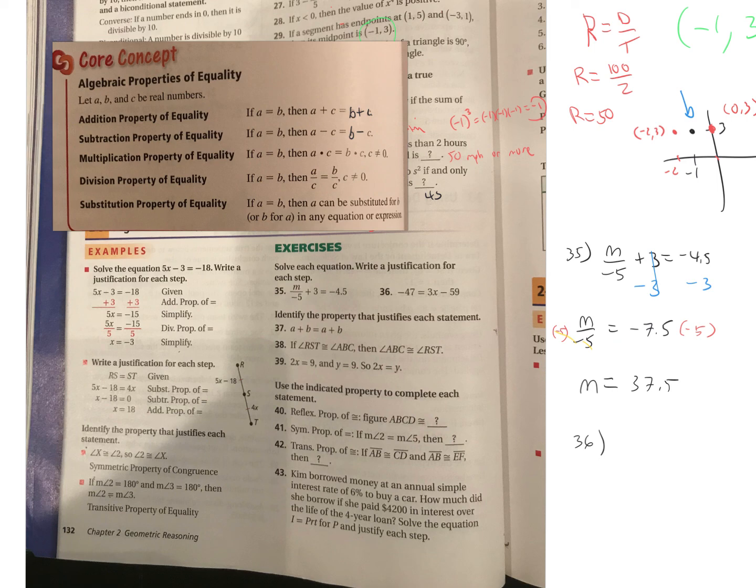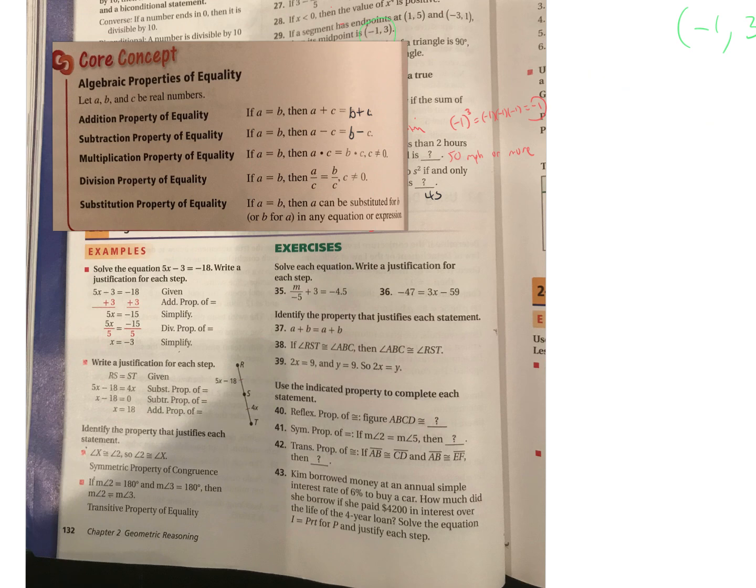Problem number 36, we have negative 47 equals 3x minus 59. We could add 59 to both sides, and that would be 12. Now that's the addition property of equality, okay? And then you could divide both sides by 3. That's the division property of equality, and then you would have x equals 4, all right? So that's that one. Okay, so looking at problem number 37, identify the property that justifies each statement.